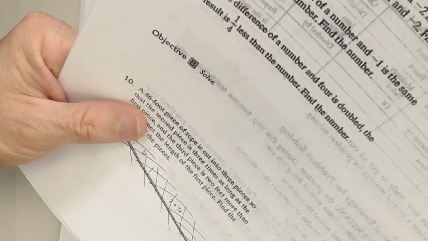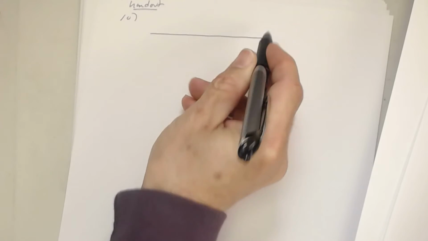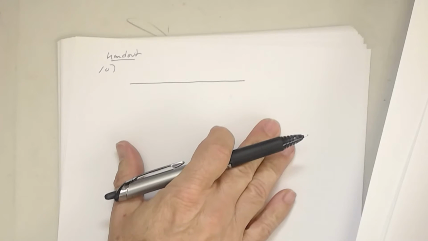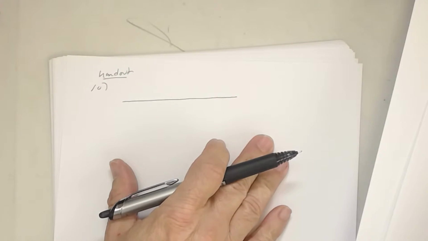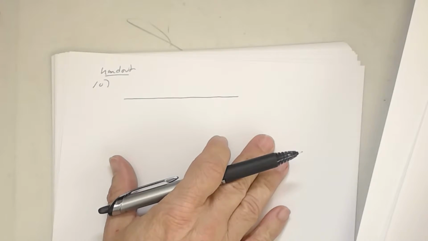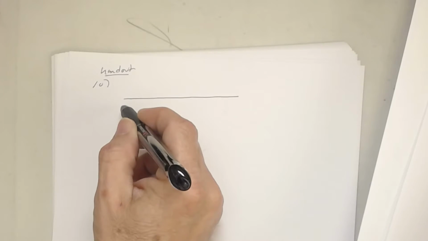So you're told that this rope is how long? 46 feet, right? So you have this rope, and the total length of the rope is 46 feet, correct?